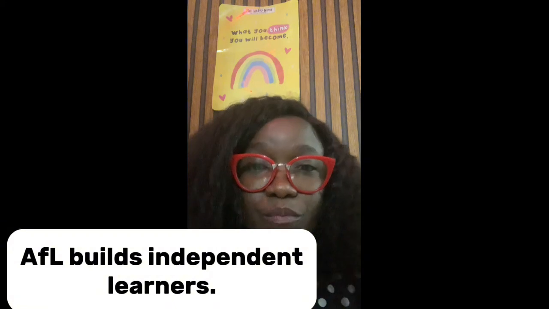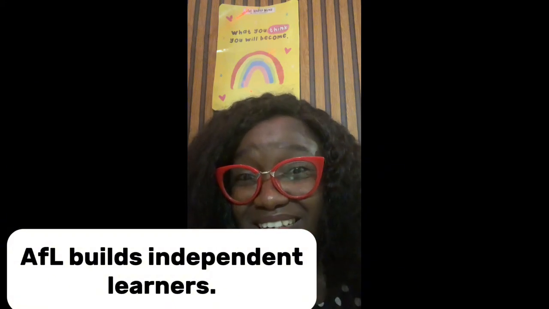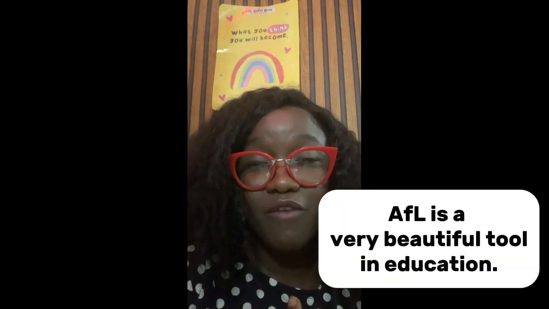So AfL builds independent learners. If you want your children to be independent, let them know. AfL is a beautiful tool to build independent children. They need to be aware that this is where we're going. This is where I am. And these are the things I need to do to get to where we're going. And we are all going there together. So we need to keep that at the back of our mind. AfL is a very beautiful tool.